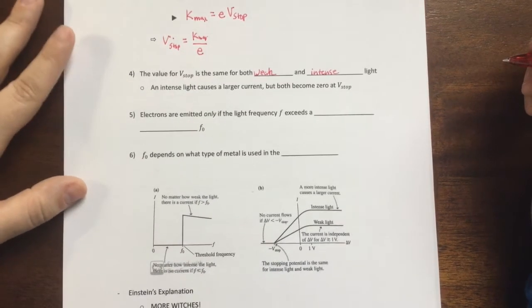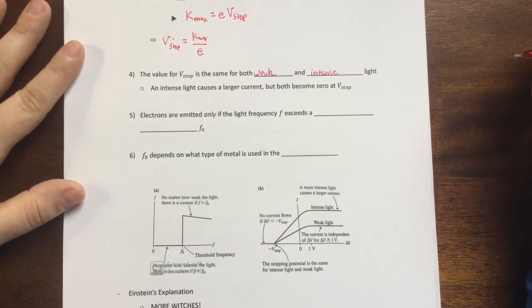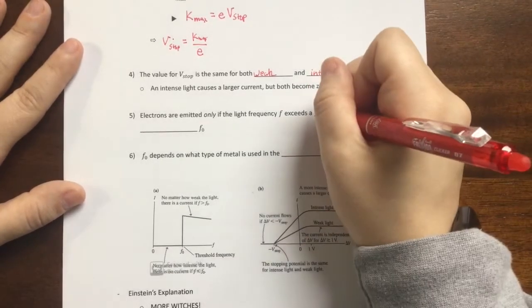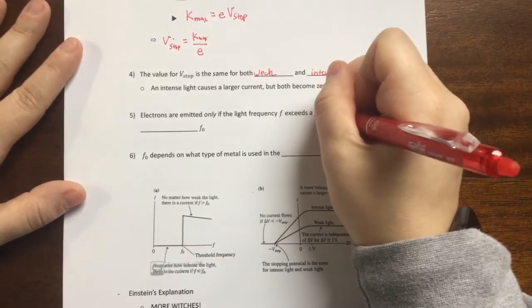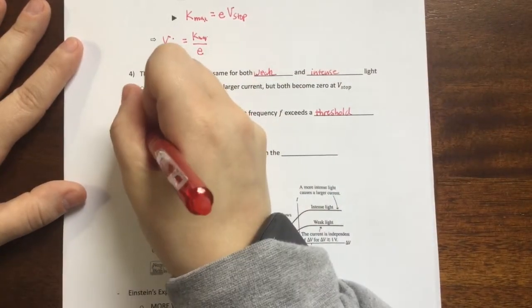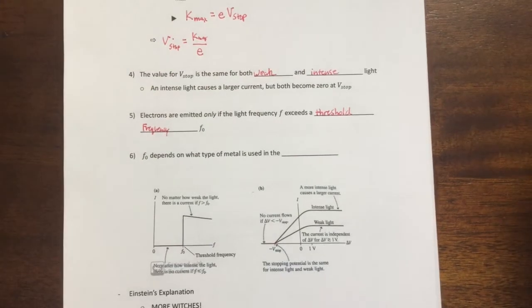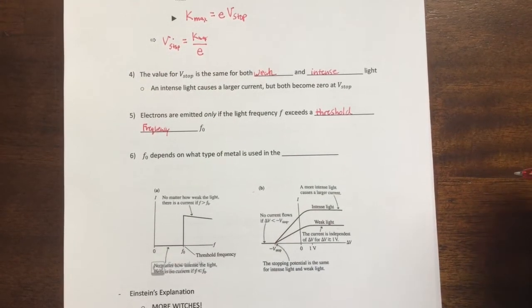Also, we only get current or electron emission if light exceeds a specific frequency. This is called the threshold frequency, represented by f0.